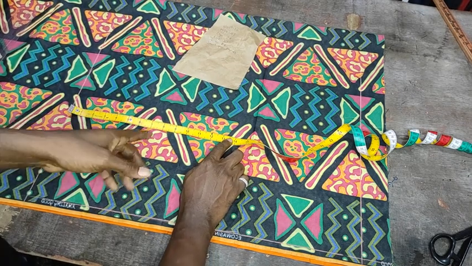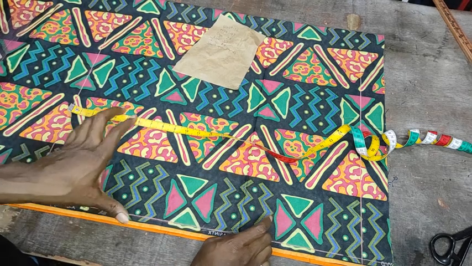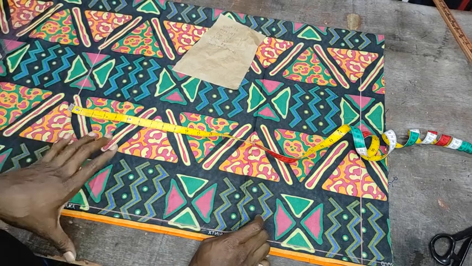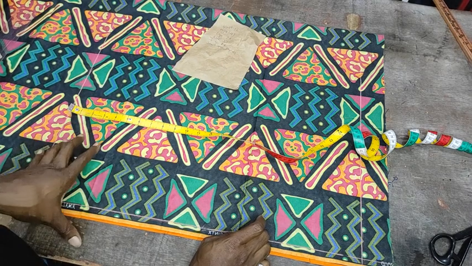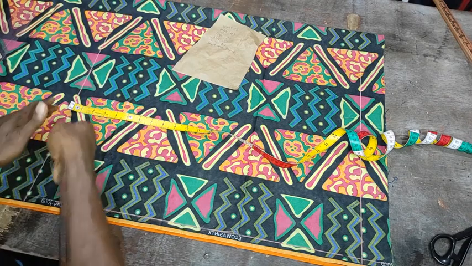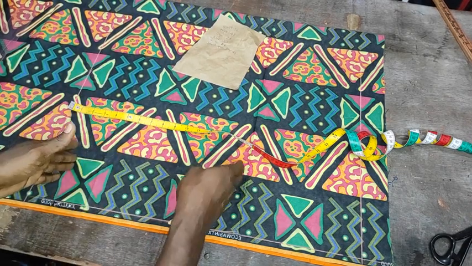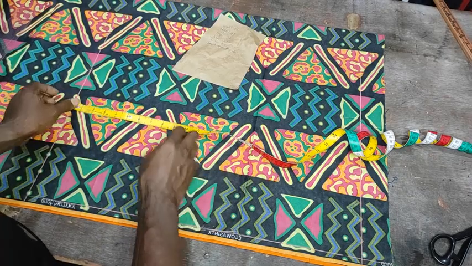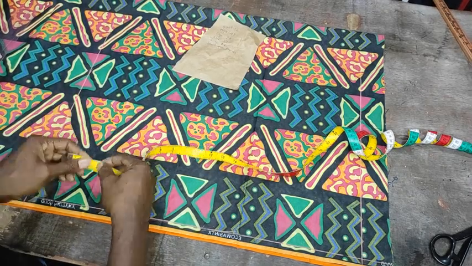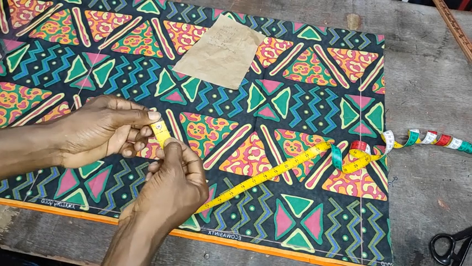But don't forget that this short will have a band on the waist, and since it is going to be a high waist short, there will be no need to slant or slope the short. You cut without slanting or sloping. Since it's going to have a band, you decide how wide you want your band to be.